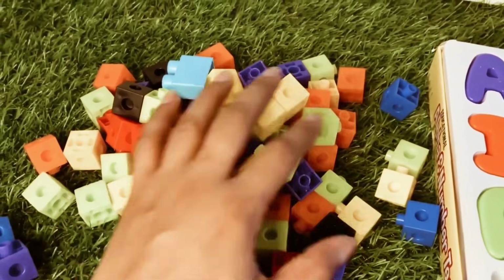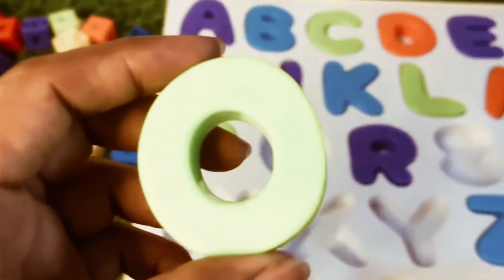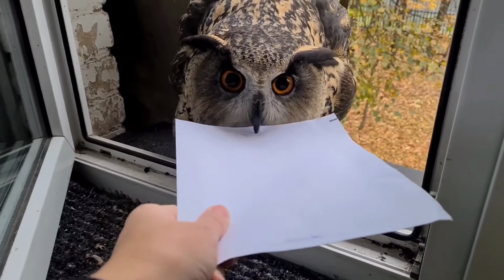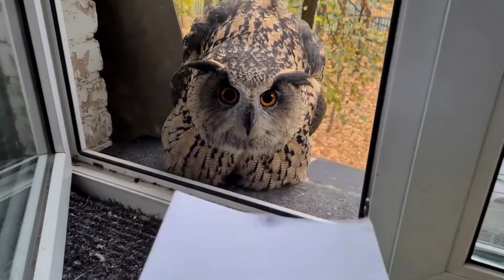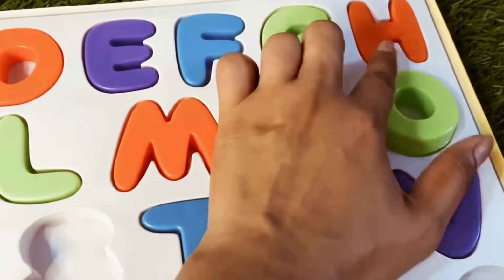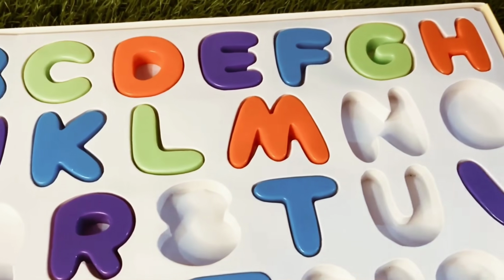I think, kids, one more letter is hidden in these cubes. Yes, we got it. It's a letter O. O is for owl. Let's put O after N. Now we need letter N.